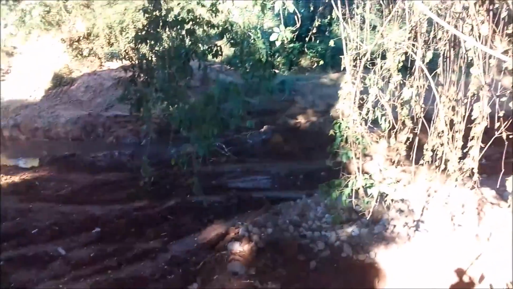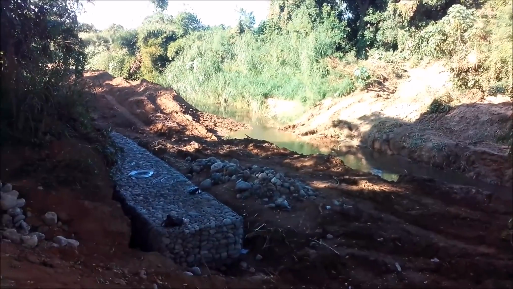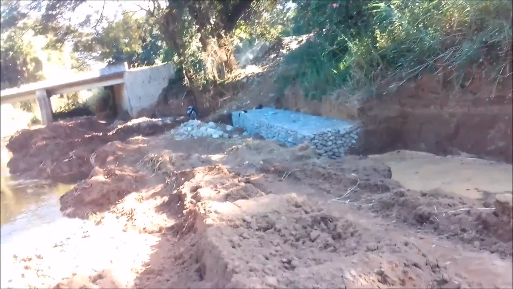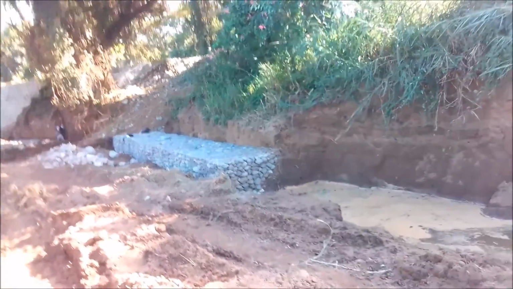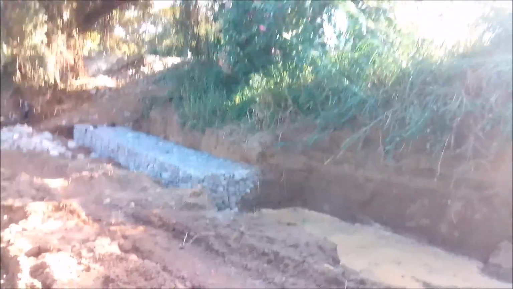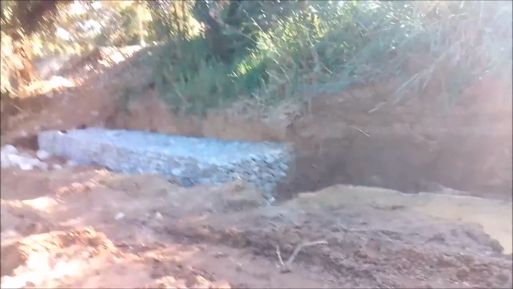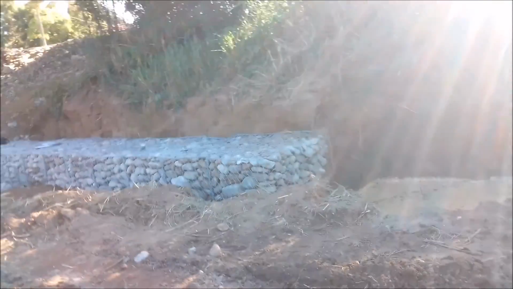I'm sorry, I never got an image, or should I say video, of it being built that way. Okay, on the other side of the bridge, the water flow is a little bit gentle. The channel is, I would say, gentle.